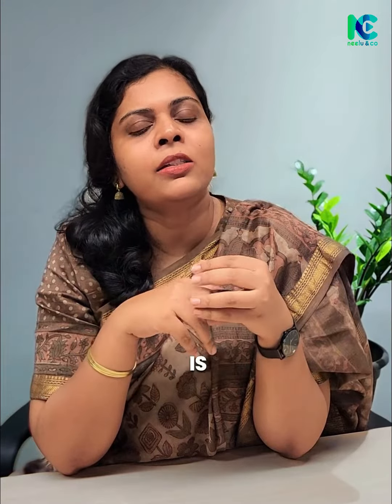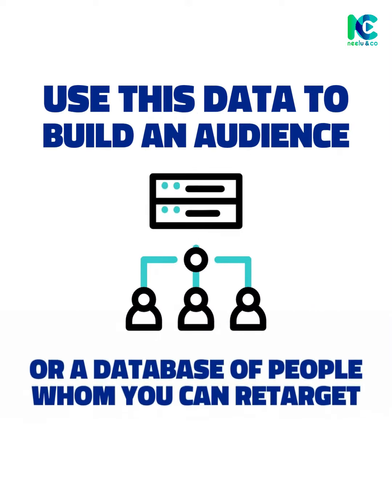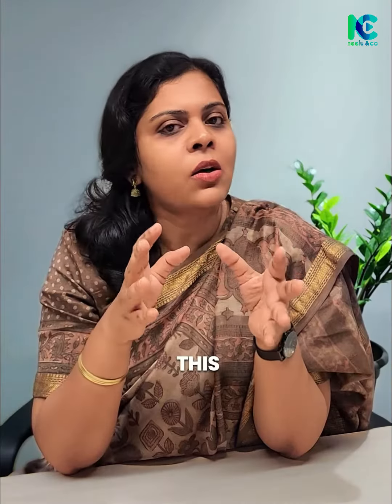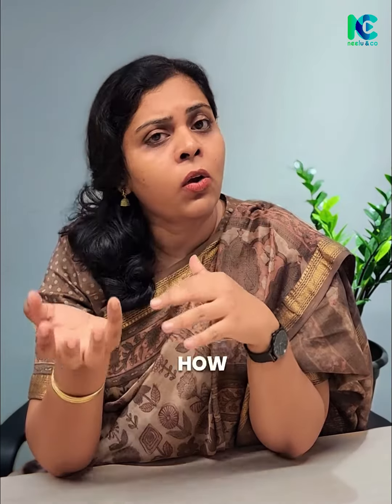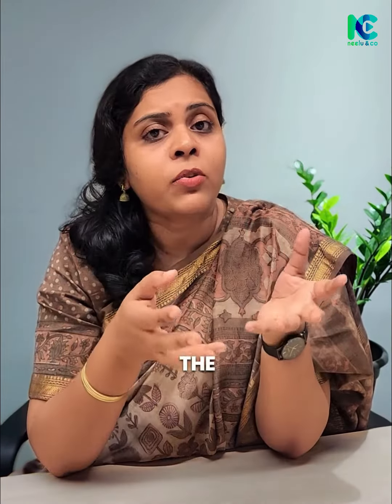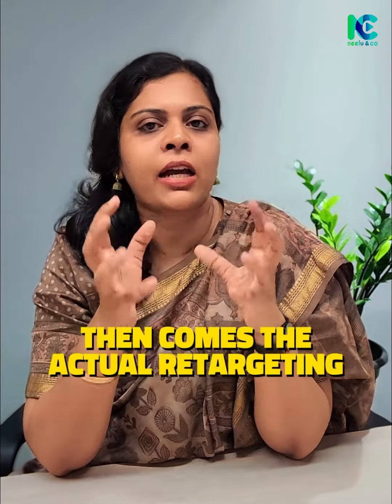The second thing is to use this data to build an audience or a database of people whom you can retarget. And this audience can then be segmented into various criteria like how long were they on the website, what products they were checking out, what products they have added to the cart, and so on and so forth. Then comes the actual retargeting.